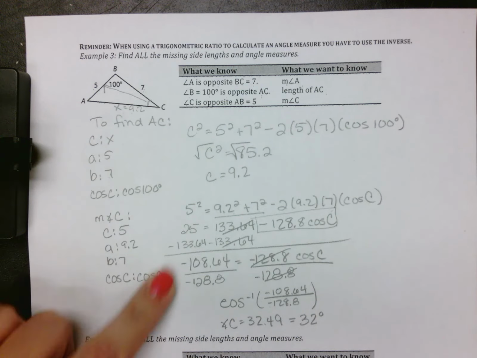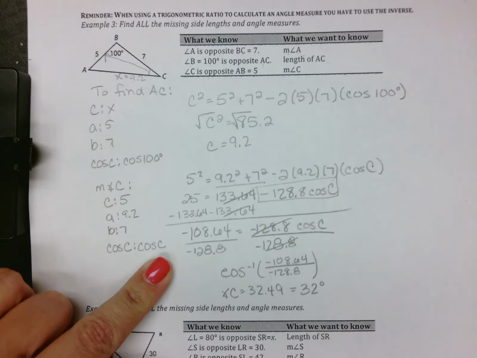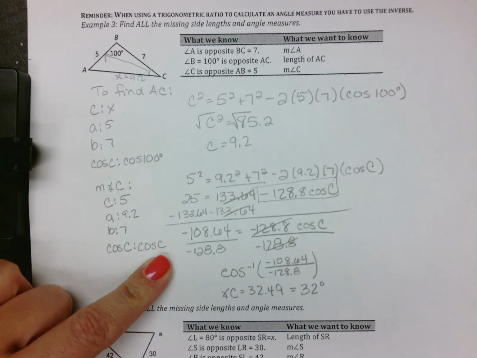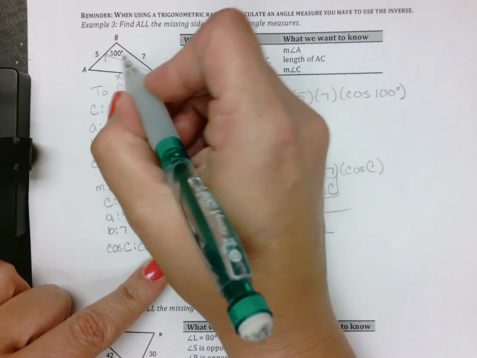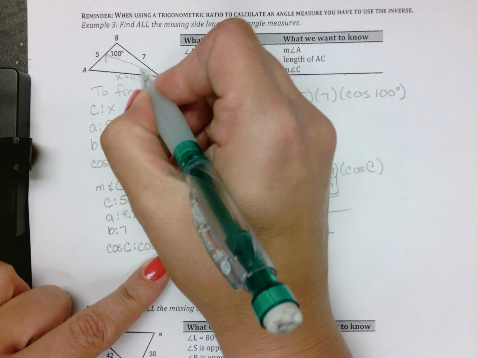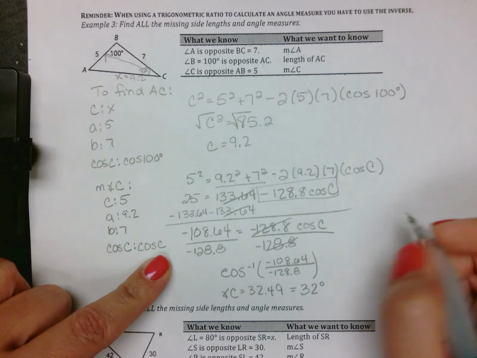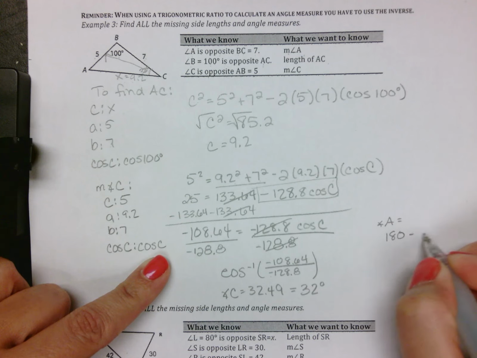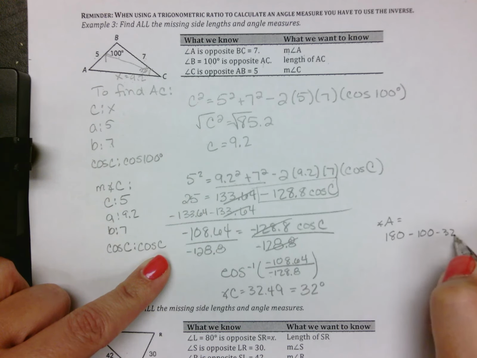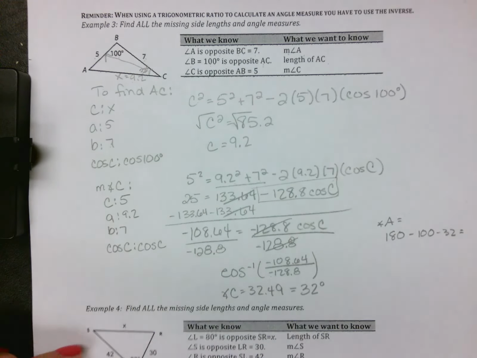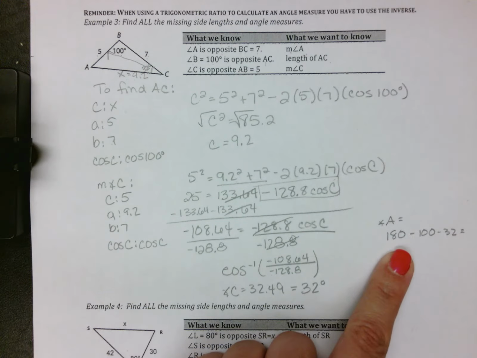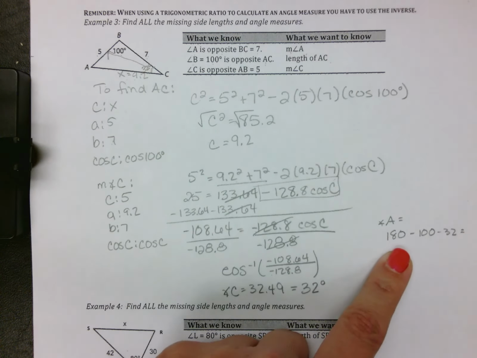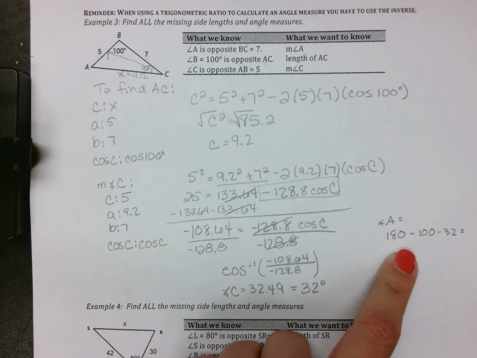Now, we could do all of this same work, or similar work, to find the measure of angle A, but that's a lot of work to do when I know that angle B is 100 degrees, and I know that angle C is 32 degrees. To find angle A, I can say 180 minus 100 minus 32. I completely and totally expect you to use this shortcut. This is called the triangle sum theorem. It's not like I'm asking you to do something crazy. It's something you've done before.